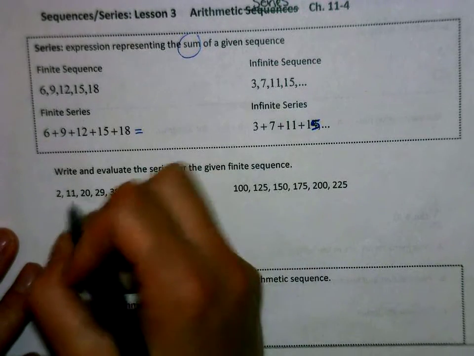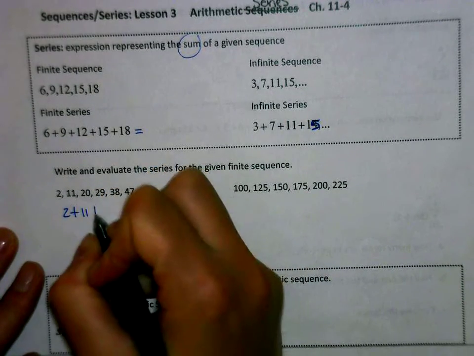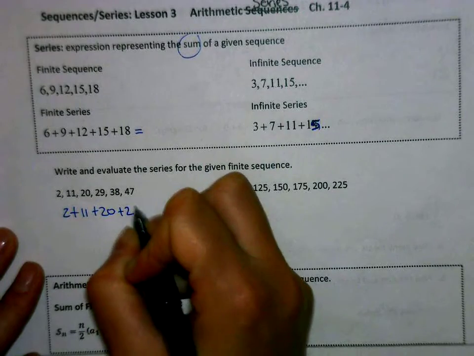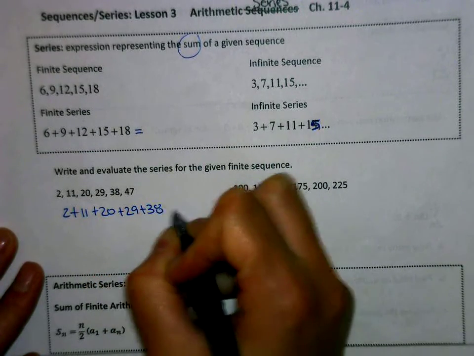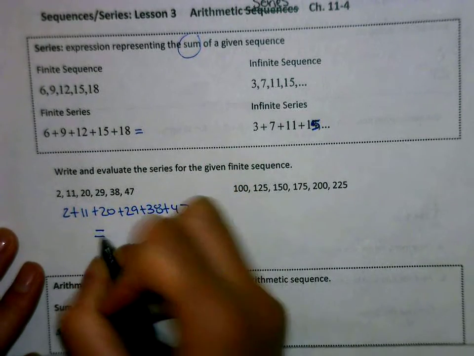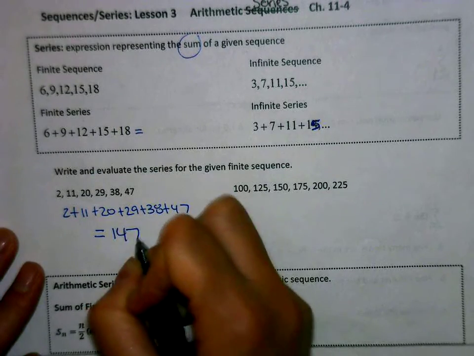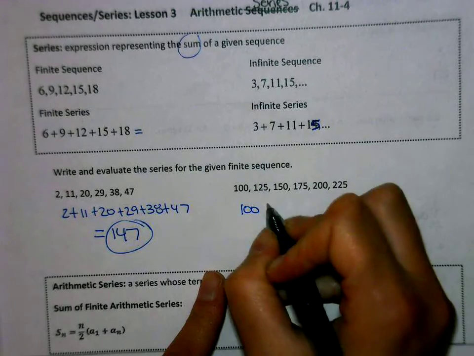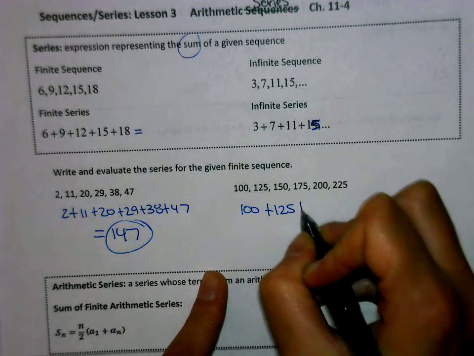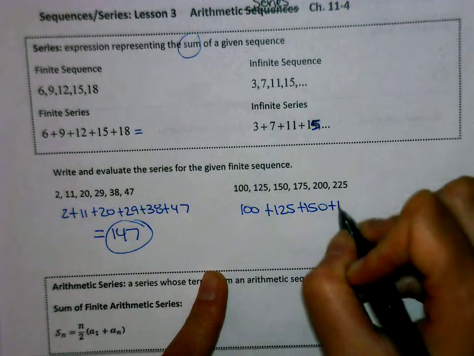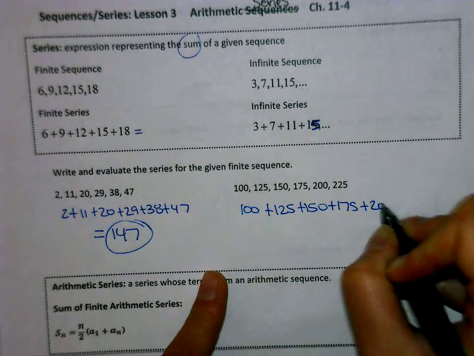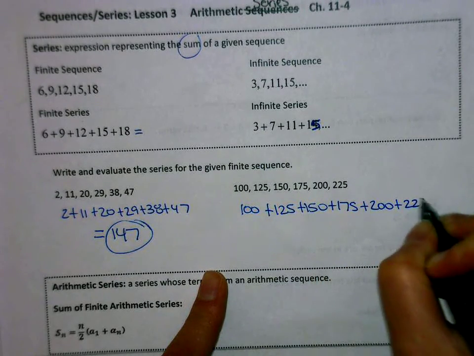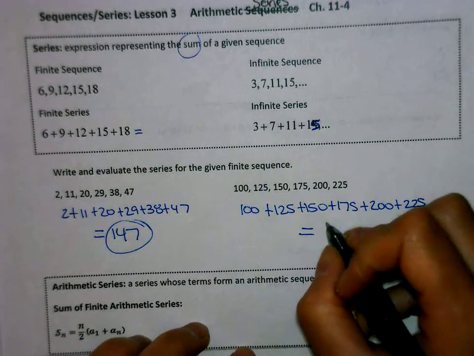So let's write and evaluate the series for the given finite sequence. We have 2 plus 11 plus 20 plus 29 plus 38 plus 47, and that series equals 147. For this one we have 100 plus 125 plus 150 plus 175 plus 200 plus 225, and that series equals 975.